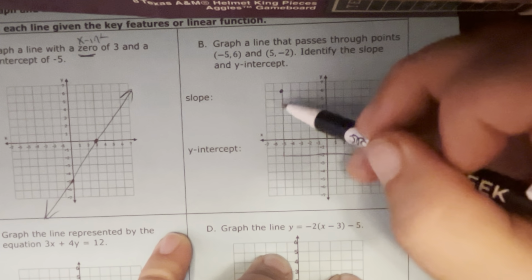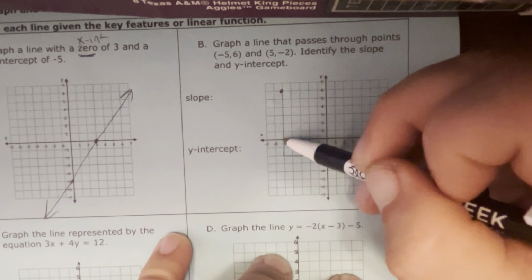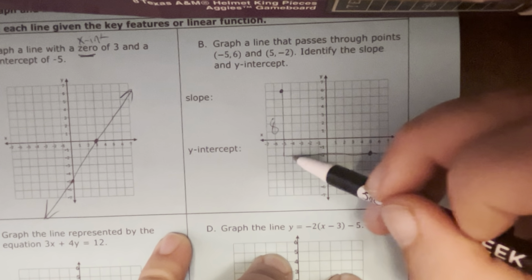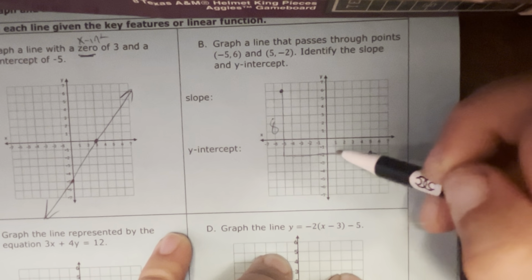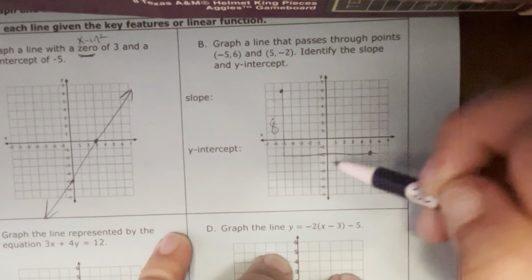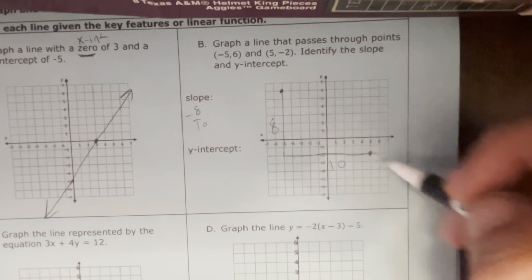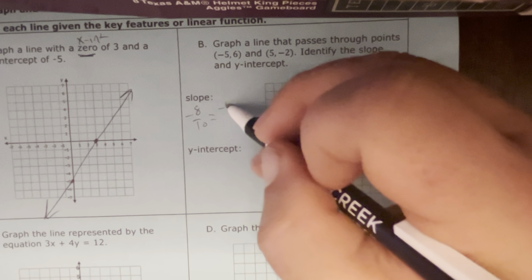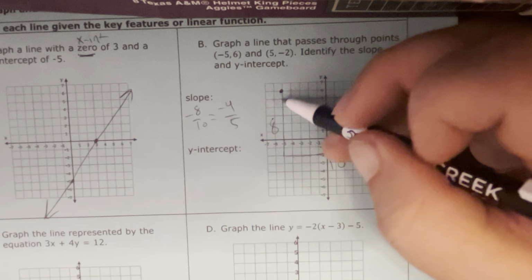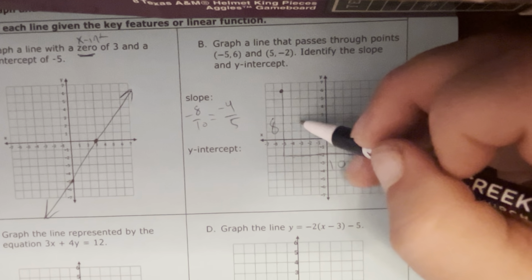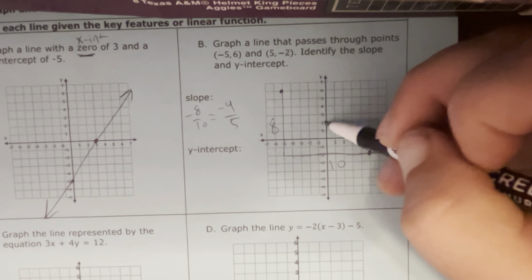So it's going down 1, 2, 3, 4, 5, 6, 7, 8. And 1, 2, 3, 4, 5, 6, 7, 8, 9, 10. And so -8 over 10 because it's falling to the right, which can simplify to be -4 over 5. So 1, 2, 3, 4, 1, 2, 3, 4, 5.